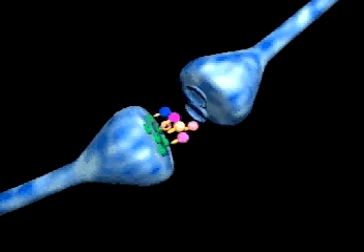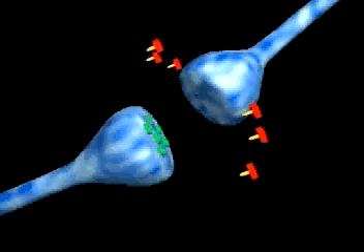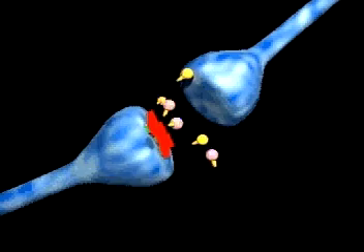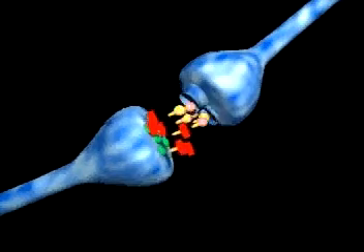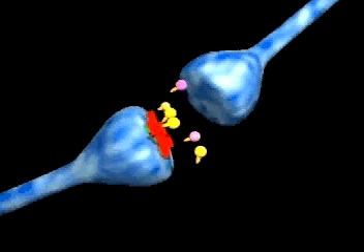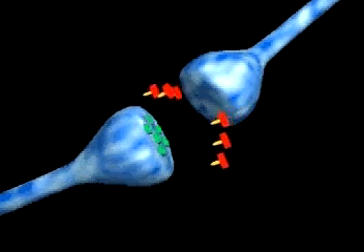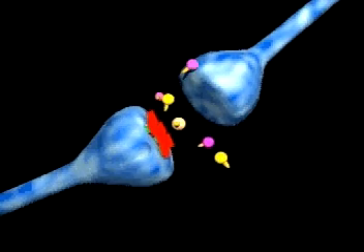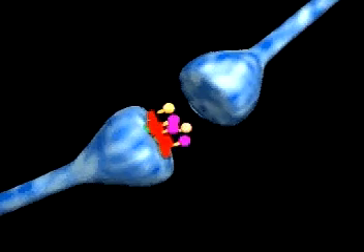Now I want to show you how certain drugs can interfere with this process. Some drugs can inhibit this process by blocking neurotransmitters. The little red bodies in the animation are an example of such a drug. They bind to the receptors in the postsynaptic membrane, and they block the neurotransmitters from interacting with those receptors. As a result, the neurotransmitters cannot generate an action potential, and the action potential gets stopped.